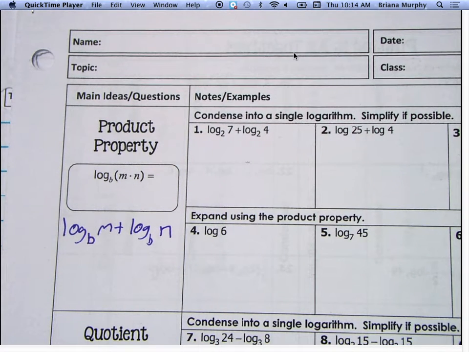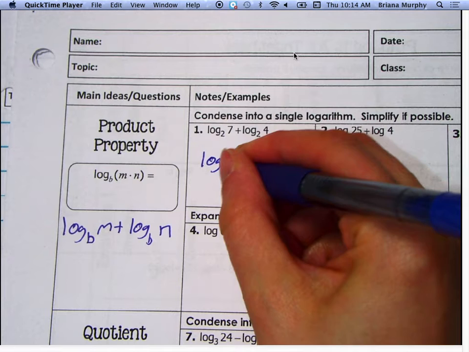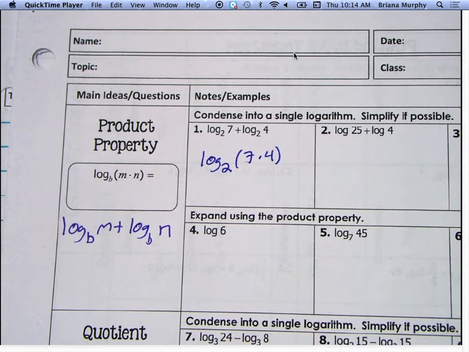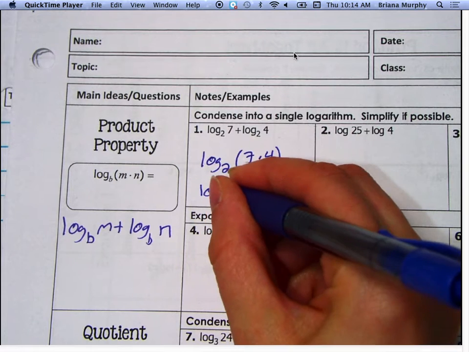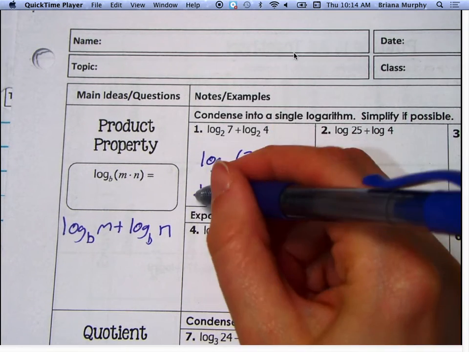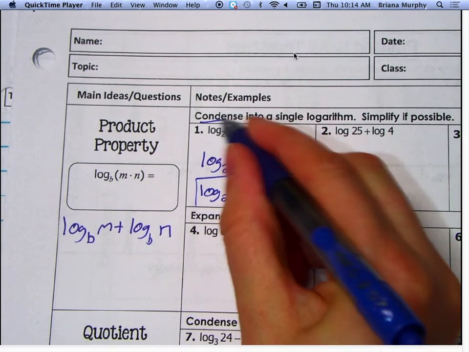First thing I want you to do: are the bases the same? Yes. Okay, so we can say log base 2 of 7 times 4. And what's 7 times 4, guys? 28. Okay, see how that's nice and condensed? It's smaller. Okay, hence the word condensed right here.